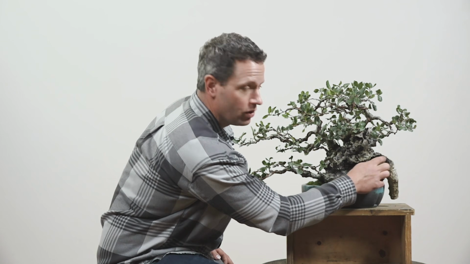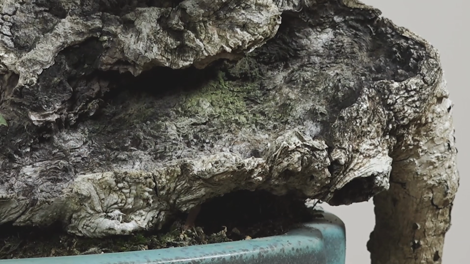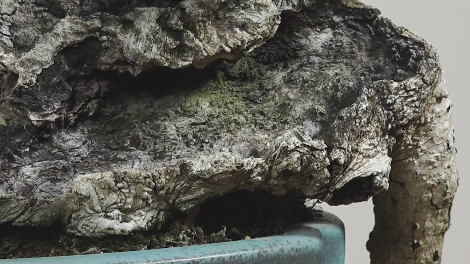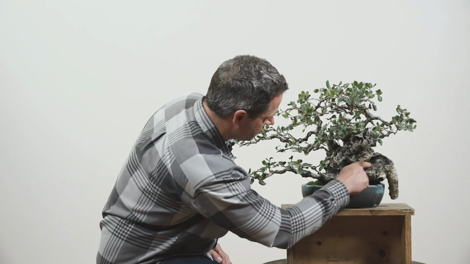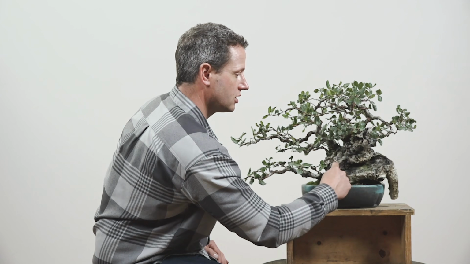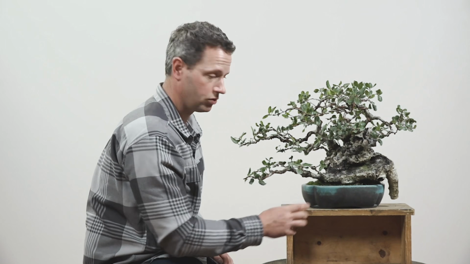When we see trunk with deadwood, this is known as shari. Okay? Shari is a Japanese term that literally means dead trunk. Okay? So we can have shari that runs the entire length of the trunk, or we can have shari that just occurs in a singular location. In this instance, we see the shari covering almost the entire front portion of the trunk, right?